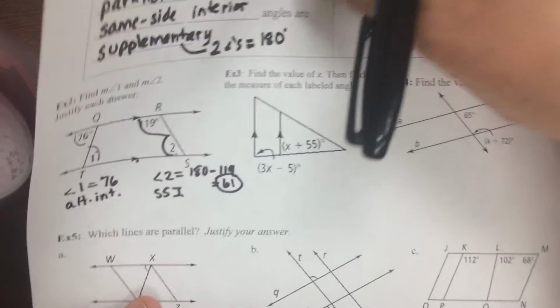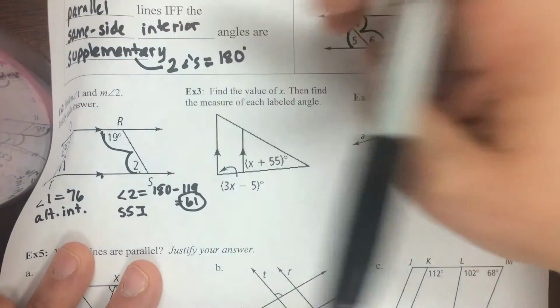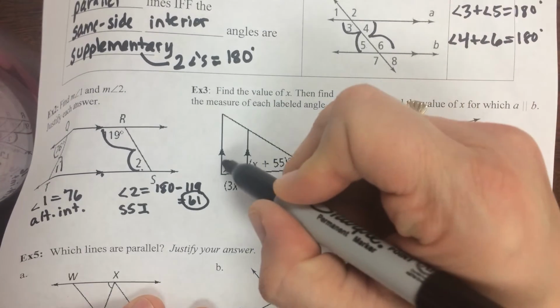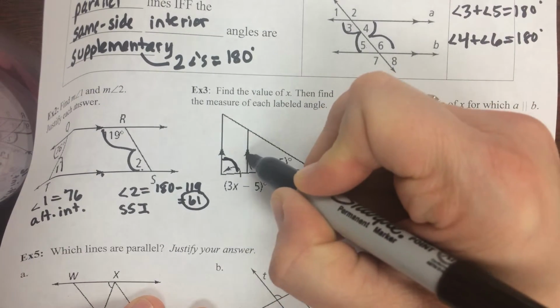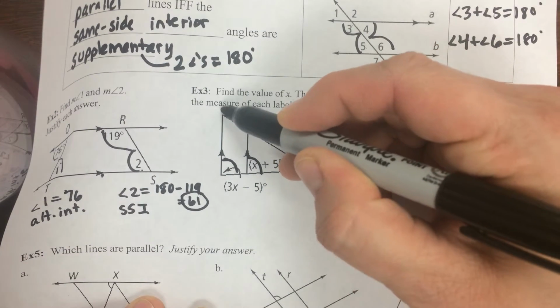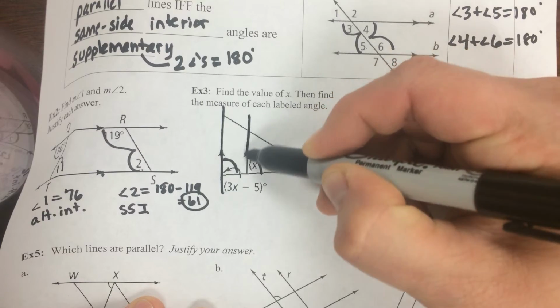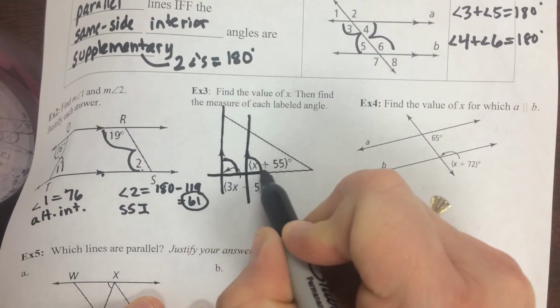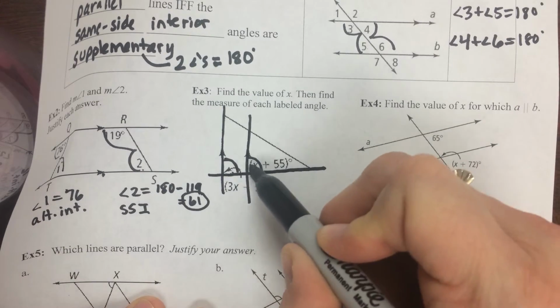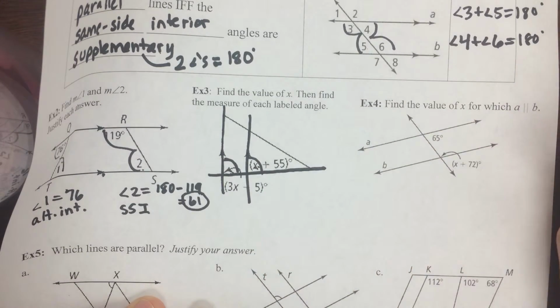Okay, example 3. Find the value of x and then find the measure of each labeled angle. Okay, so these two angles are equal with each other. Because, here's how I know that. These lines are parallel. This is my transversal. And these are what kind of angles? Take a guess.